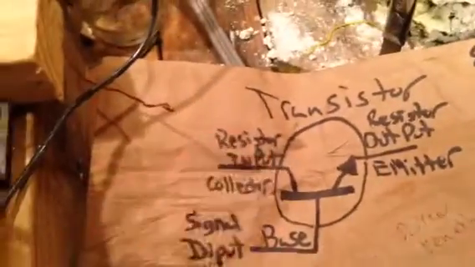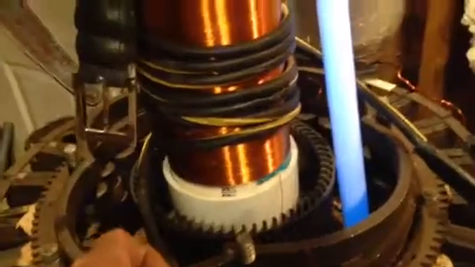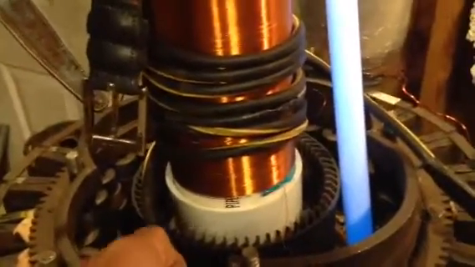So going in from the collector on the input, it comes out of the collector, the middle one, and goes to the start of the primary. So you have your primary, and I realized that a thin wire primary did not work with this setup, this array here. So the thicker the cable, the better.